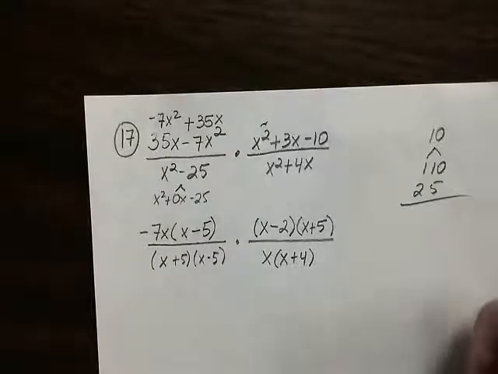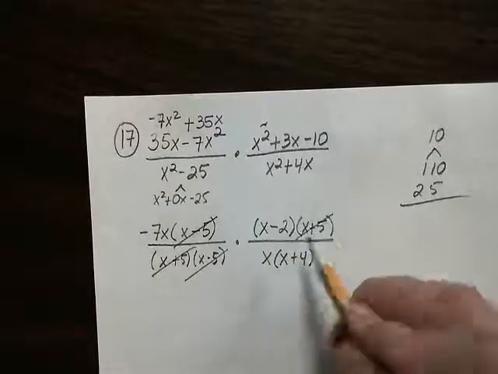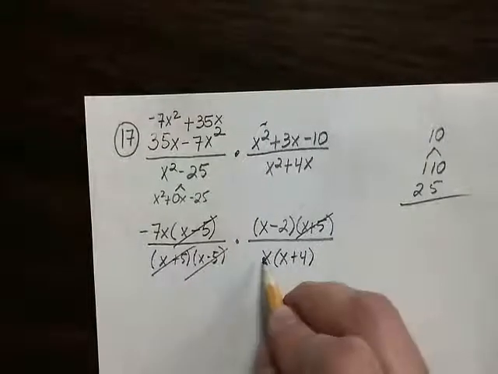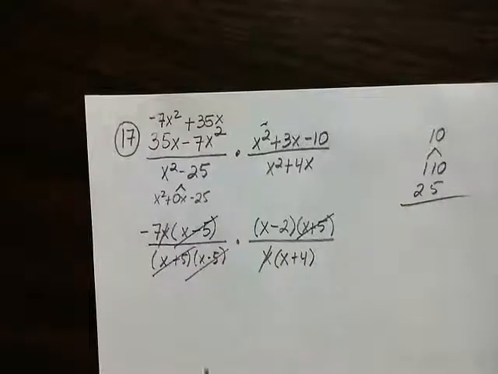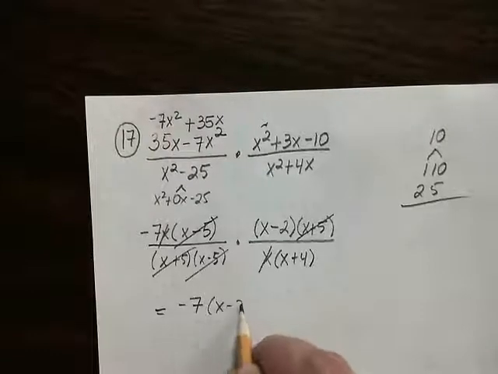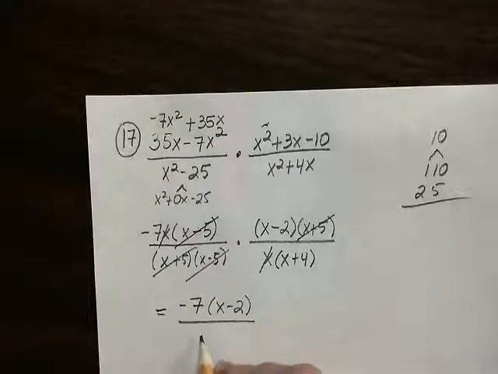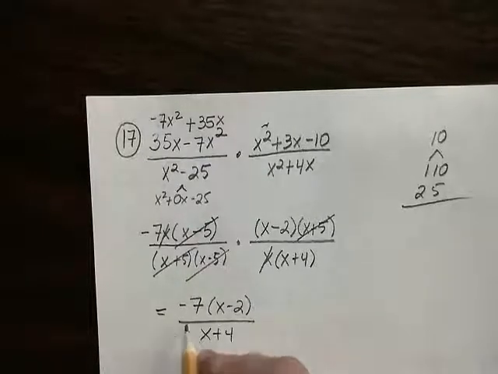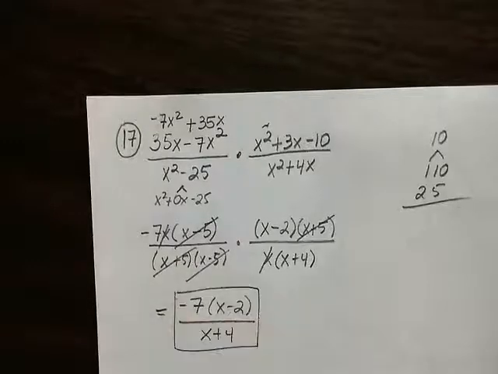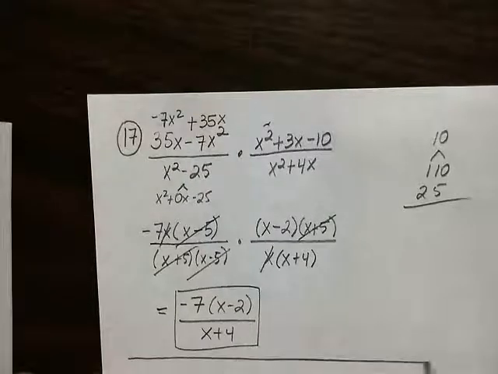Alright, now it's time to cancel, and I see that I can cancel the x minus 5, I can cancel the x plus 5, and I can cancel the x. So I'm left with negative 7 on top, x minus 2, and on the bottom I'll have x plus 4. And that's my answer. So let me check. Number 17 is correct. Let's go ahead and do number 18.